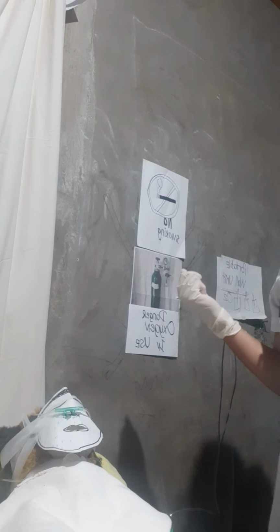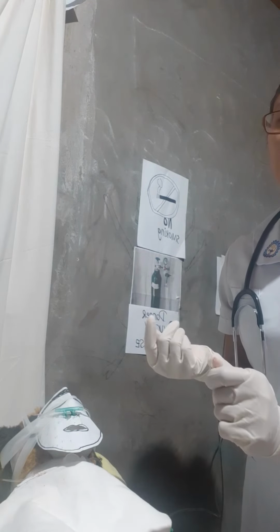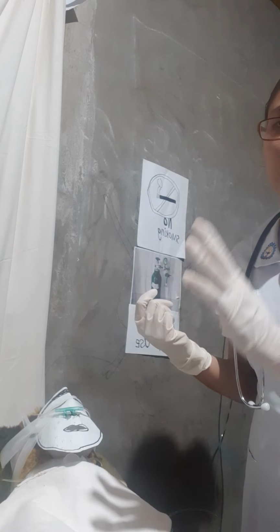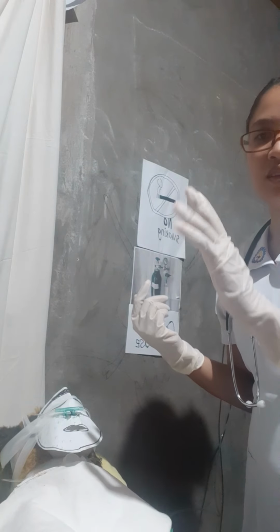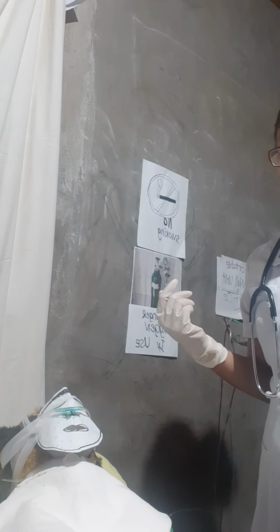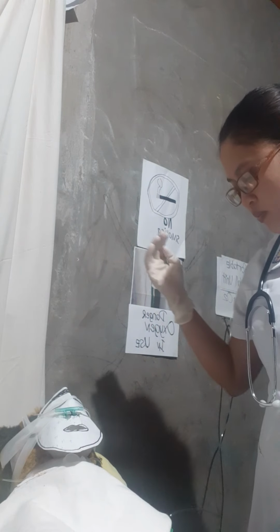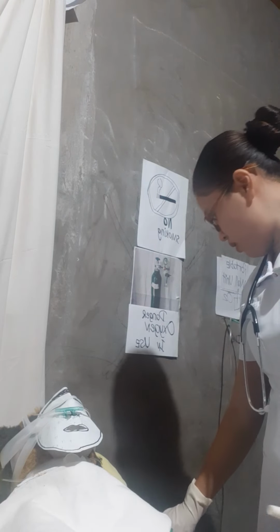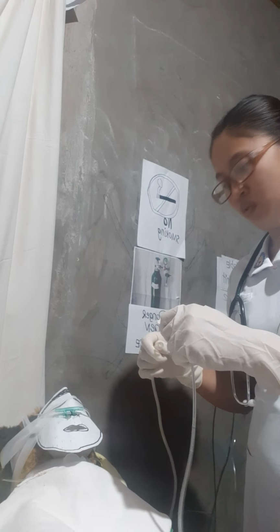Then for implementation, with the dominant hand with sterile gloves, pick up the sterile catheter, and with the non-dominant hand pick up the tubing. Then we need to connect it.